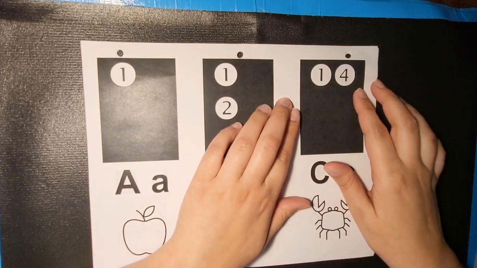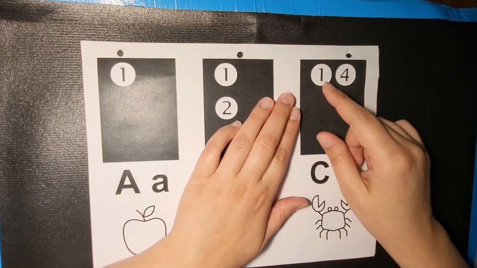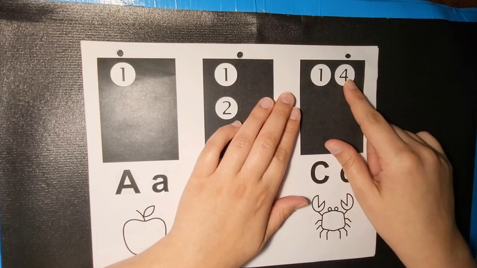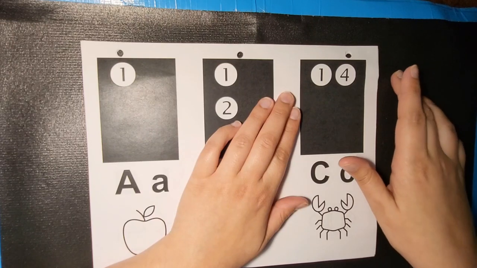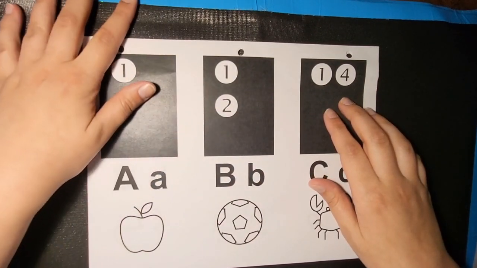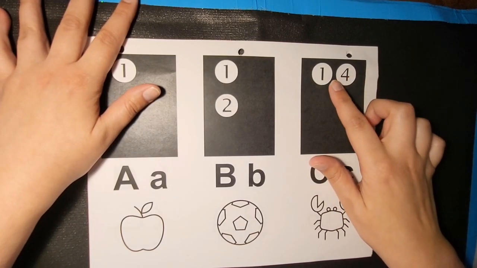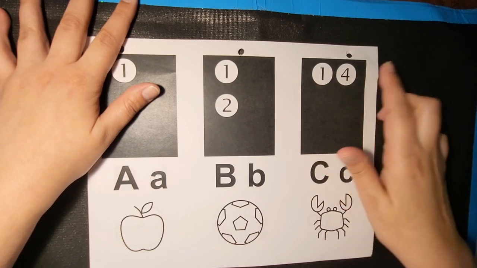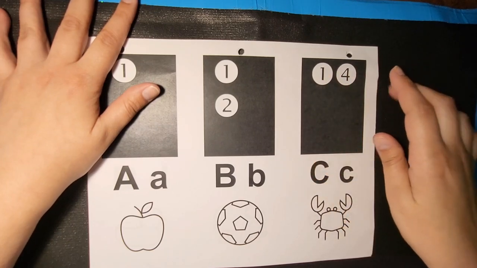So here is letter C, our last letter on this page. And letter C is dots 1 and 4. And I also want to mention, when you are speaking about the dots that are combined to make a symbol or a letter, you always mention them in order, in number order. So this letter C has a dot 1 and a dot 4, but we don't say it like dot 4, 1. We always say it in order. So dot 1 and 4 make up the letter C.